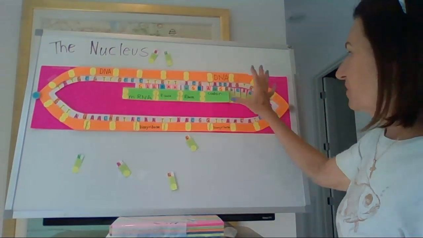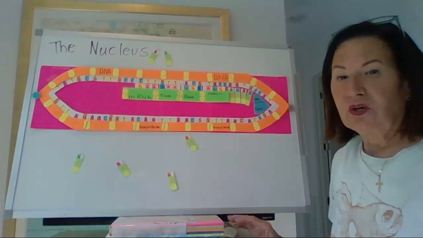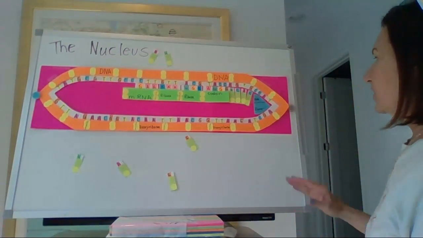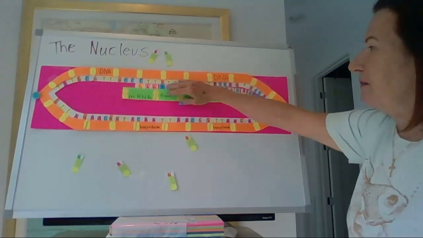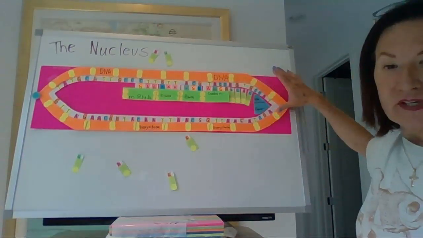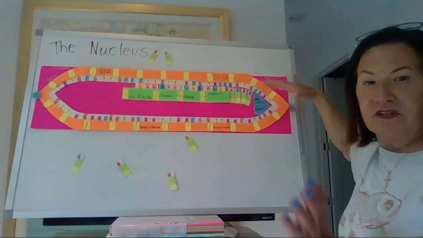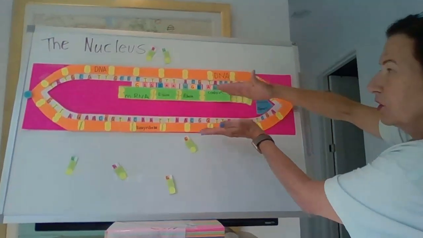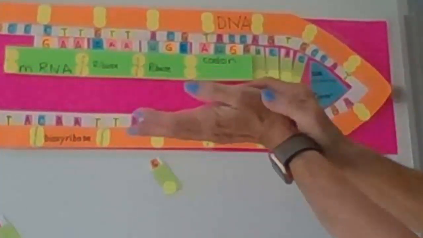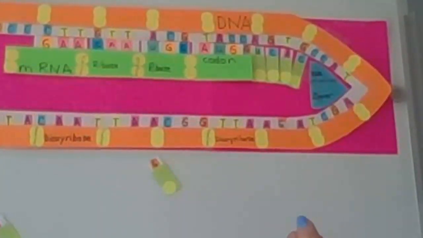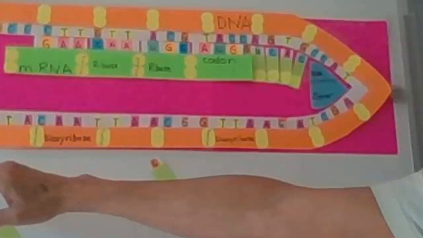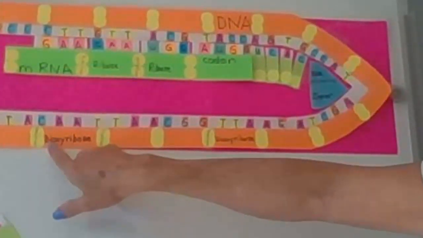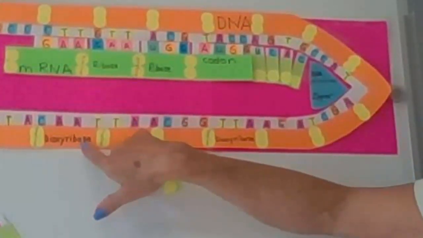So this is how it's made. Then what will happen afterwards is the mRNA will move out of the DNA in the middle, and this will close again to form a double helix. I want you to look here, because remember my DNA has deoxyribose sugar and it has a phosphate.